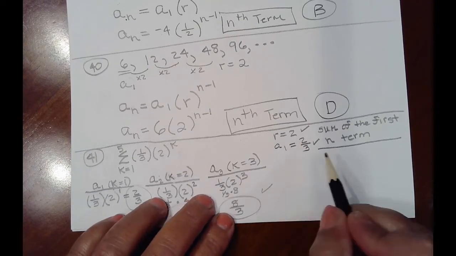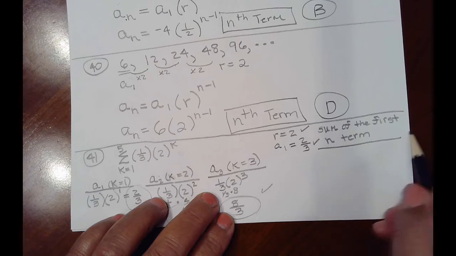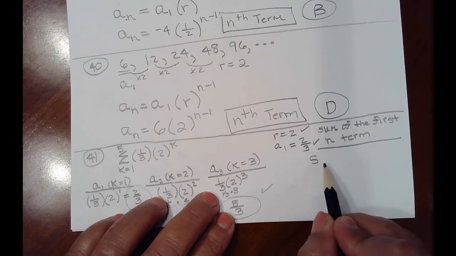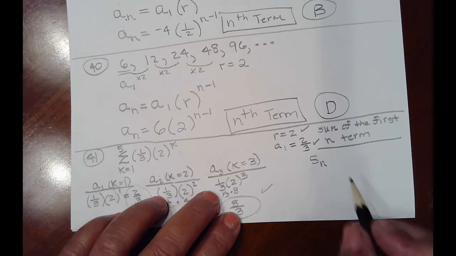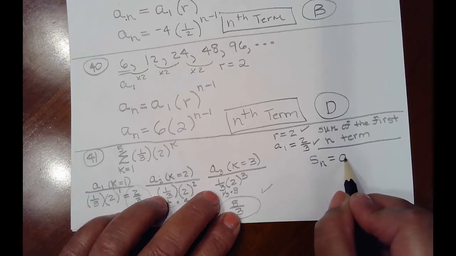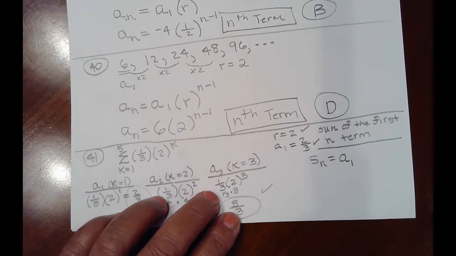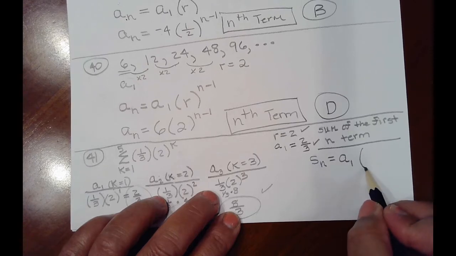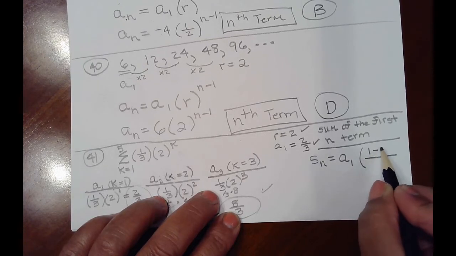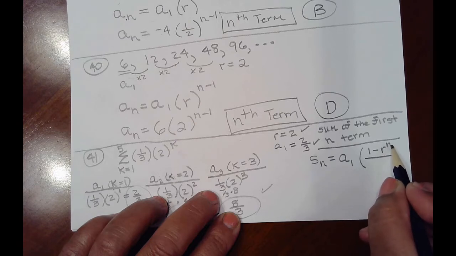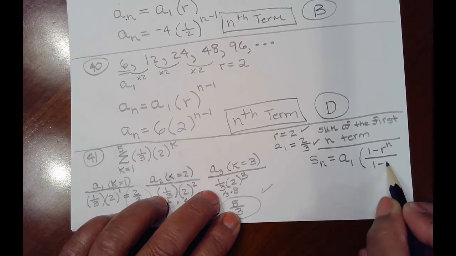So now here is the formula for the sum of the first n terms. The sum of the first n terms in a geometric sequence is a sub 1 and then a fraction: 1 minus r to a power of n over just 1 minus r.